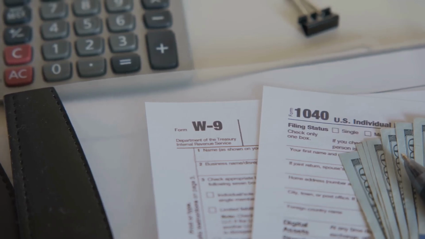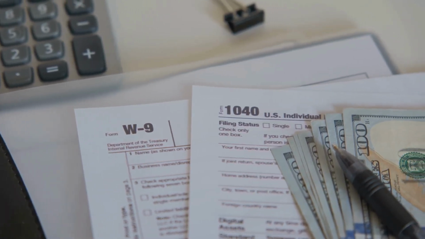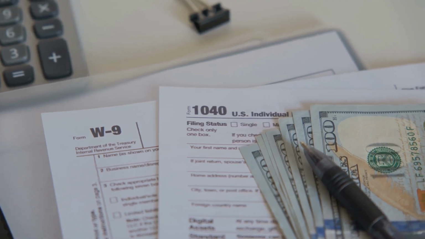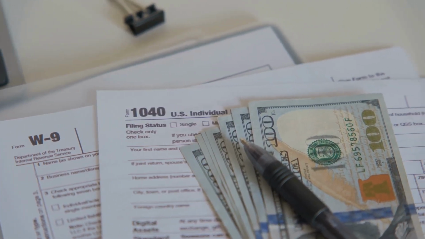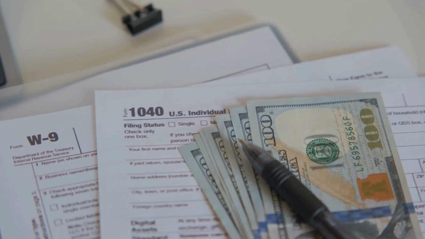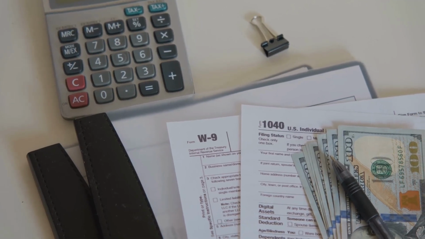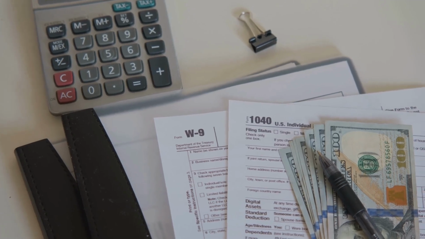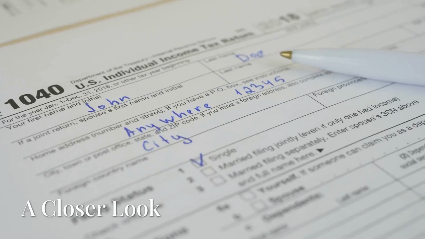Remember, payroll taxes are more than just a legal obligation. They are a vital part of the social safety net that supports millions of Americans. By contributing to Social Security and Medicare, you're playing a part in securing the future for yourself and others. So the next time you process payroll, take a moment to appreciate the broader impact of these taxes. They are an investment in the well-being and security of our society.